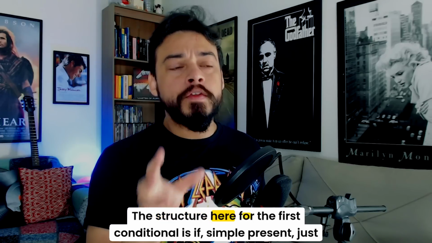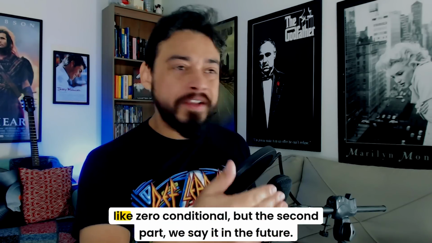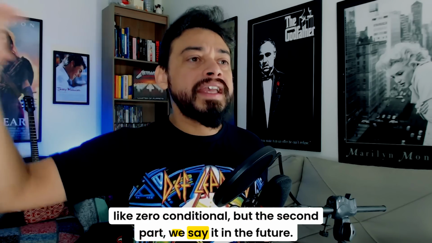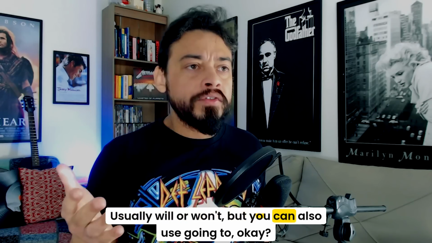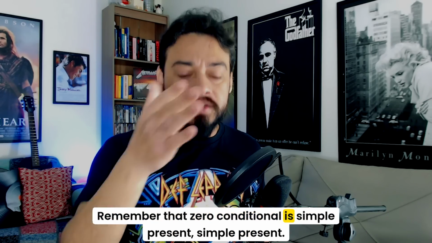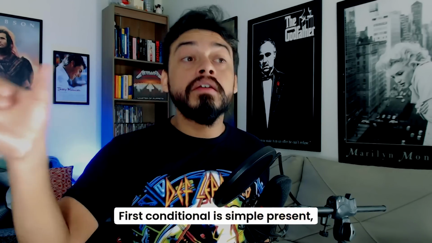The structure here for the first conditional is if, simple present, just like zero conditional, but the second part, we say it in the future. Usually will or won't, but you can also use going to, okay? Remember that zero conditional is simple present. First conditional is simple present, future.